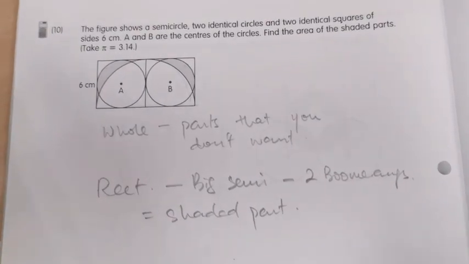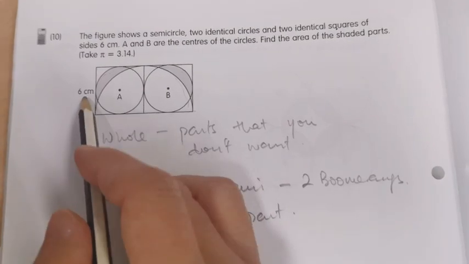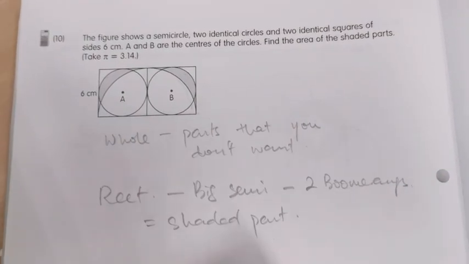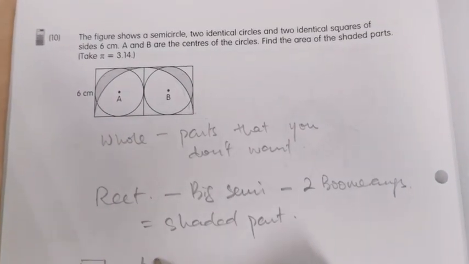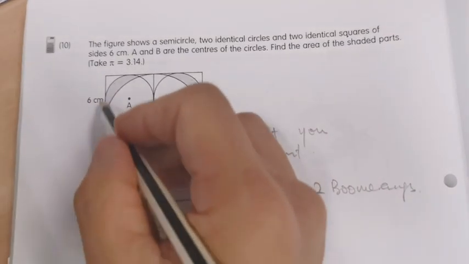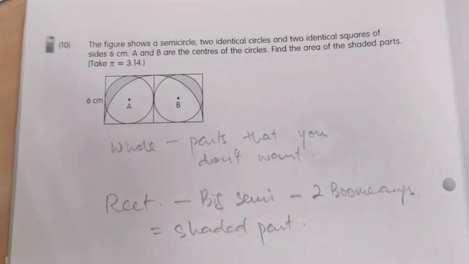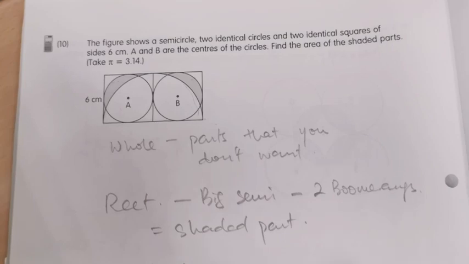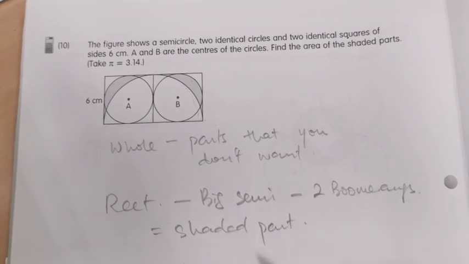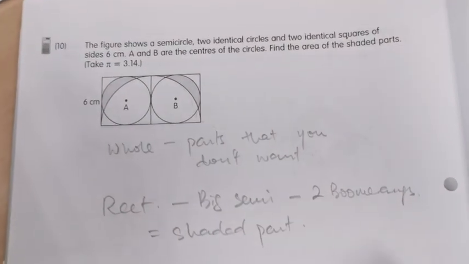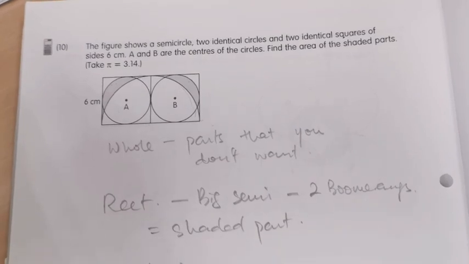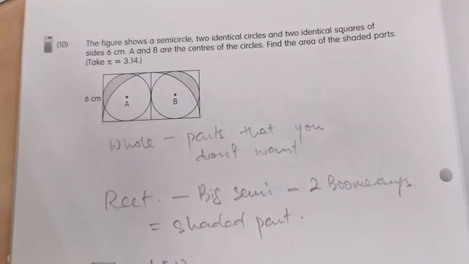Okay, so just be patient, find one by one. So if this is 6, this one will be 12. So the rectangle will be 6 times 12. The big semicircle will be half times pi, 3.14, times radius. Radius is 6 times 6. Then you get your area of the semicircle.